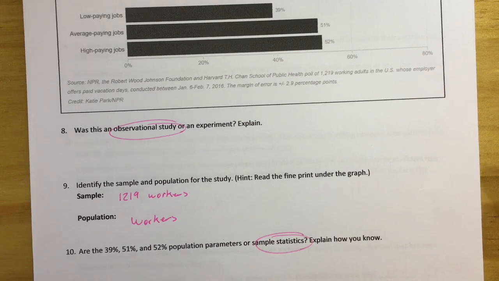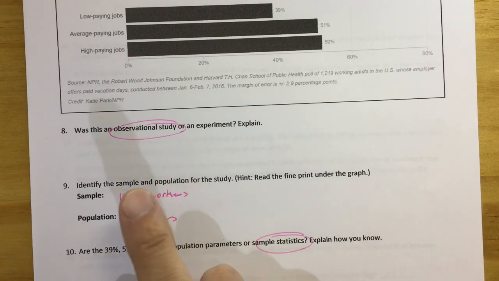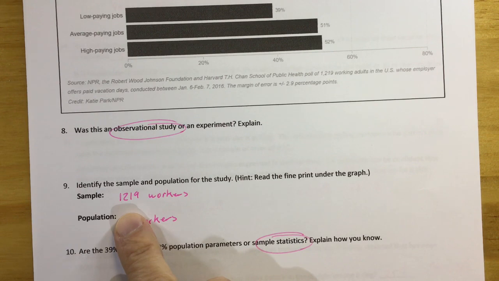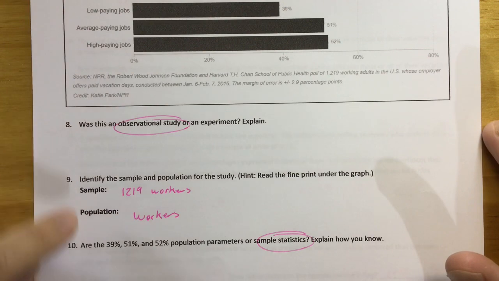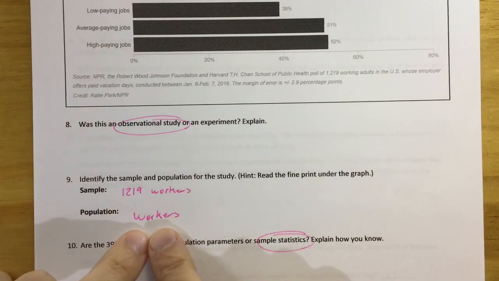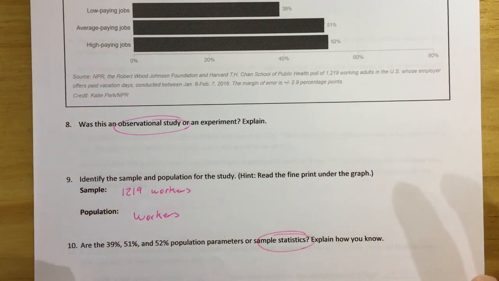All right, number 9, we cycle all the way back to the very beginning of our 5A notes and ask you about the sample and the population. The sample was up in the top prompt, and it said that it was 1,219 workers that they chose. So the population is going to represent all workers. It looks like they're considering all the different classifications of paying jobs, low to high. So I'm just going to assume that it's going to be all workers here.